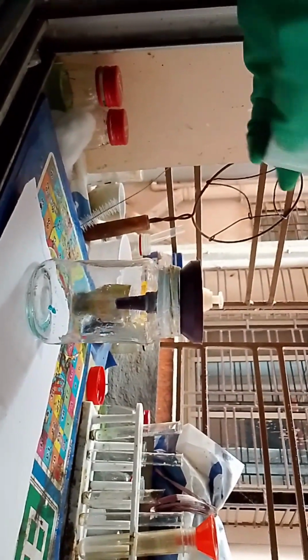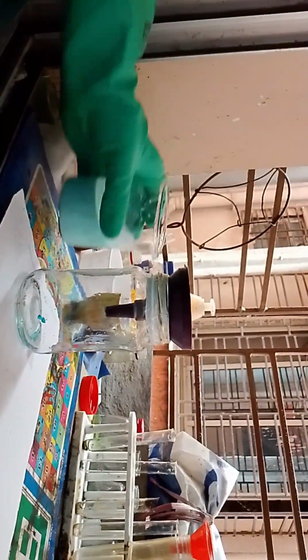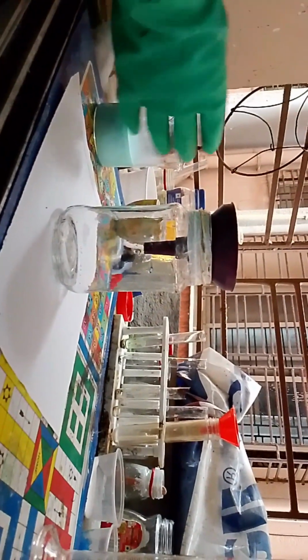So let's hope that this celite and cotton works. If it doesn't, we need to filter it again. So pray that it filters perfectly. Okay, I need to wash this jar.